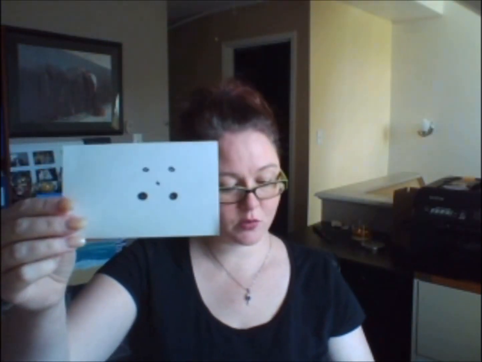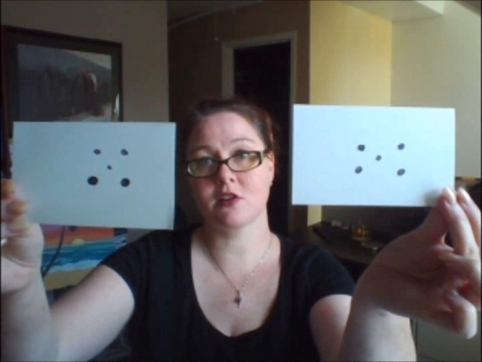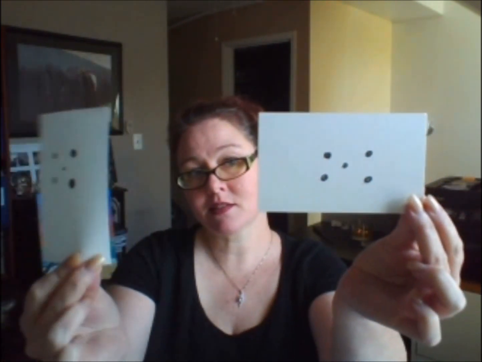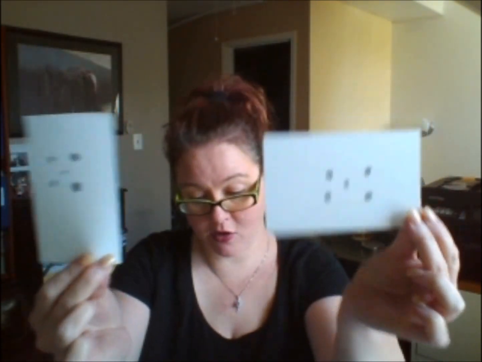Which one is greater or which one is less? And that's a good conversation because at first they're going to be confused when they're learning about equal. But equal means the same on both sides. So even if it was like this, 5 and 5, it's still the same number, the same quantity on each side.